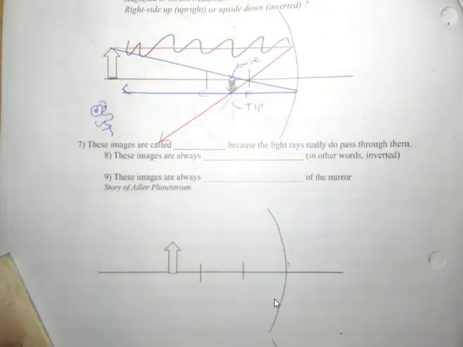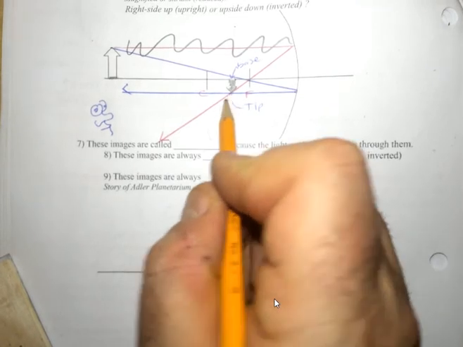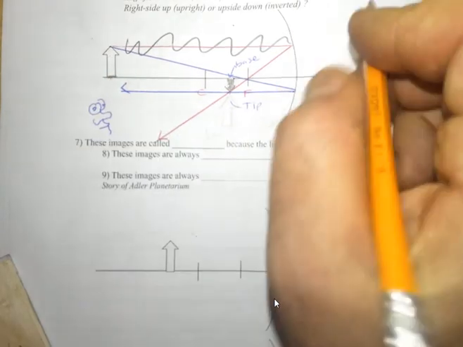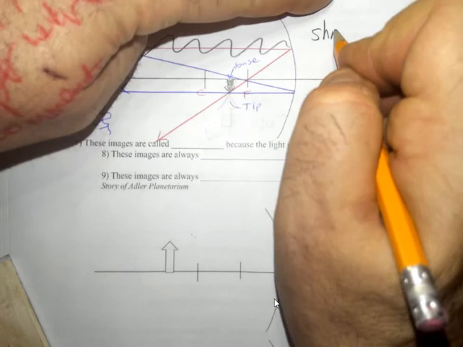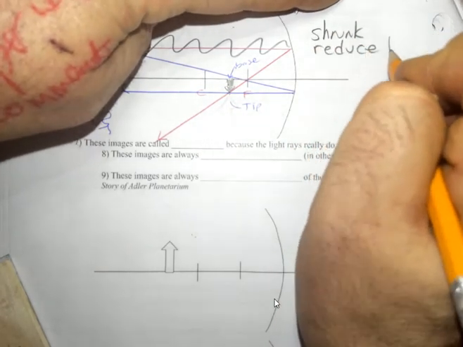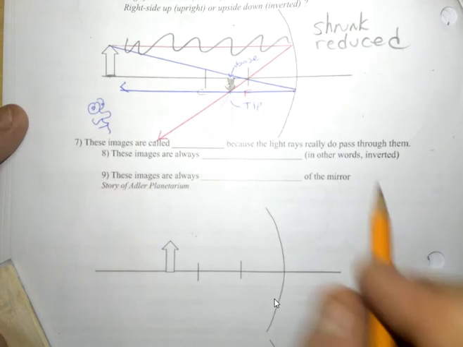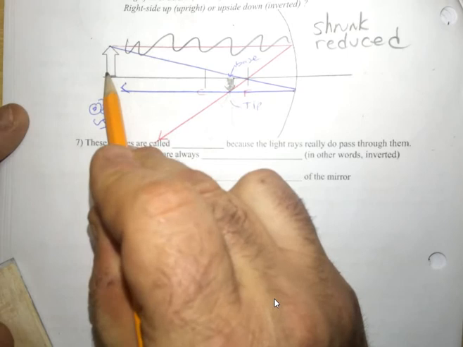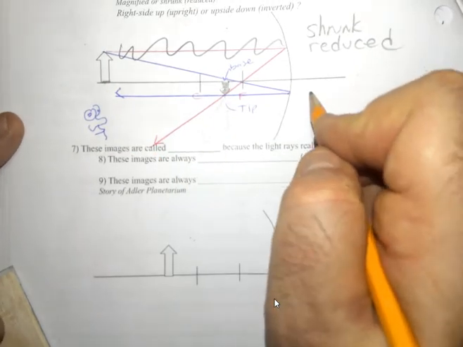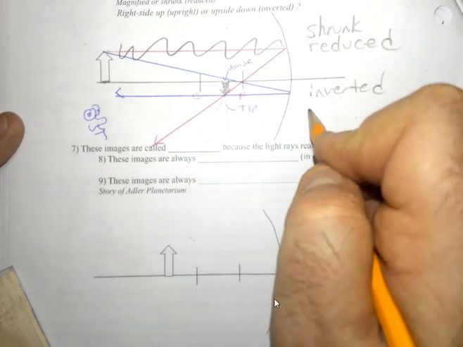Okay, now, this image, you can obviously see that it is less tall, it is shorter than the object itself. So we could call it shrunk, or we can call it reduced. Either way. On multiple choice, you might see either one of those. The object is an arrow pointing up, the image is an arrow pointing down, so that means it is flipped, or in other words, inverted. You might see the phrase upside down.